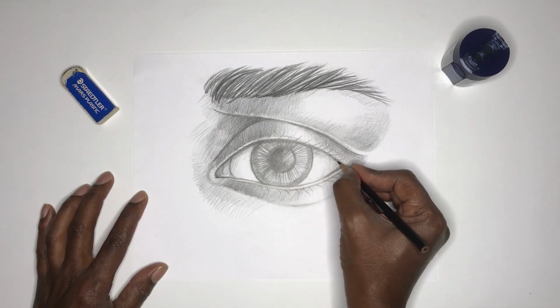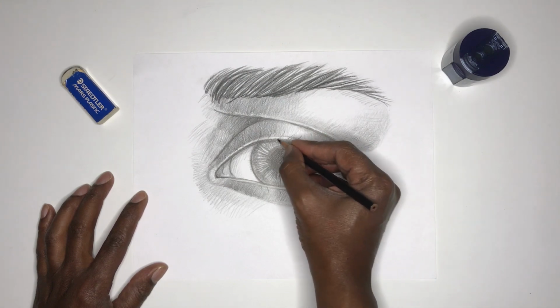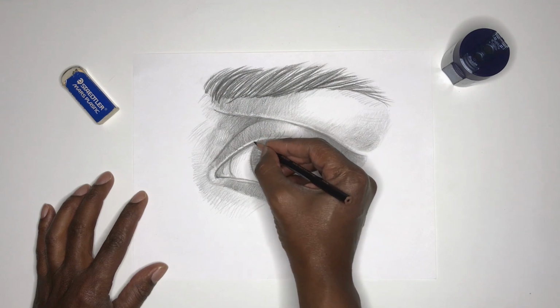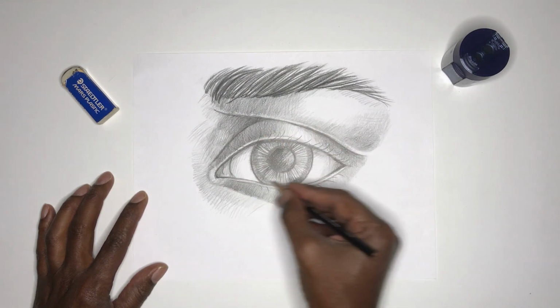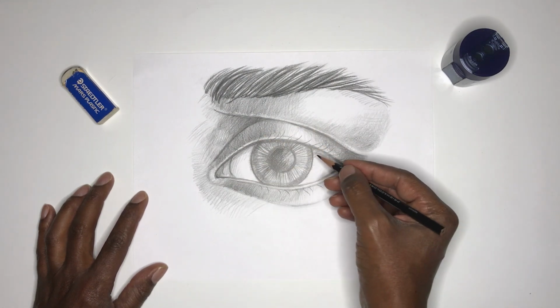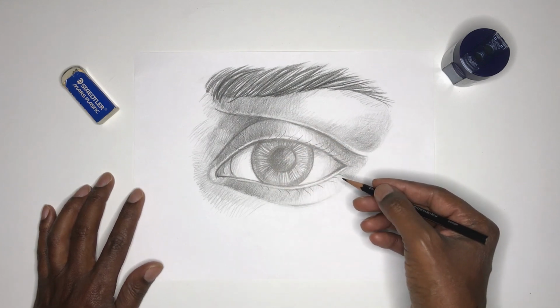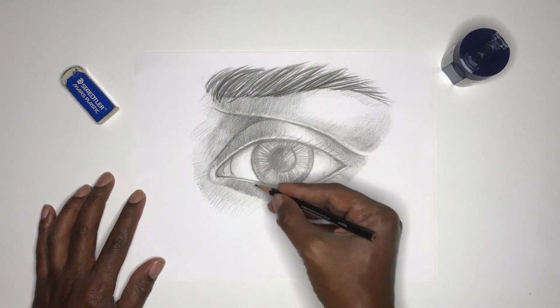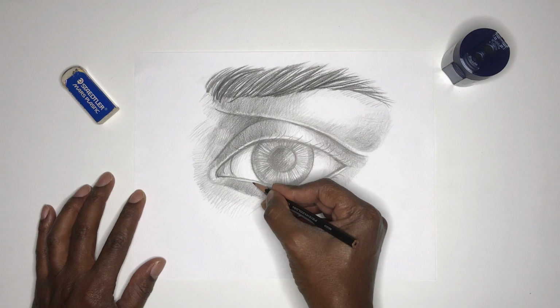And then once you understand the pattern of your eyelashes, then you can continue to fill them in accordingly based on your reference, or if you're not using a reference, until you think you have the look and the feel you're going for.